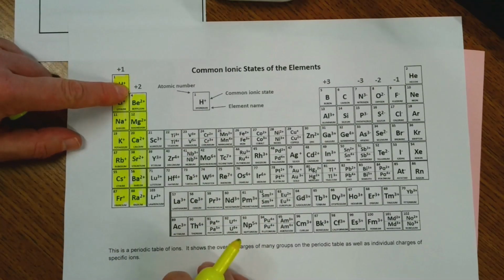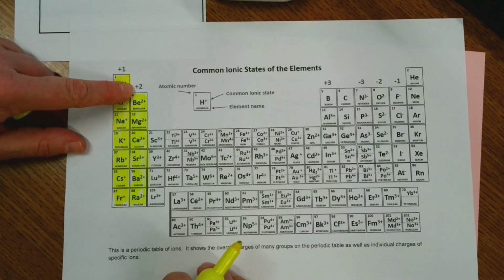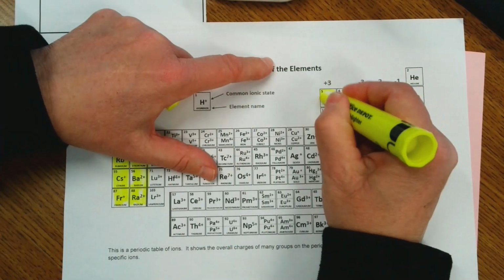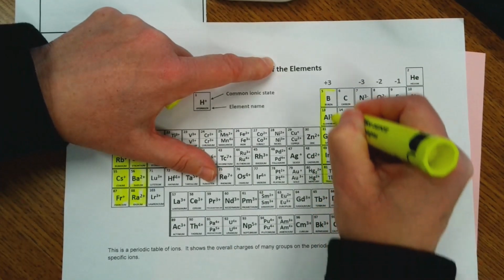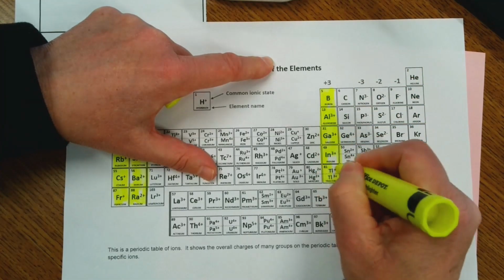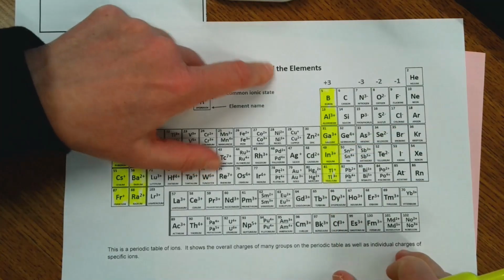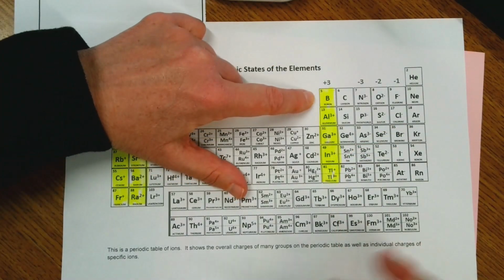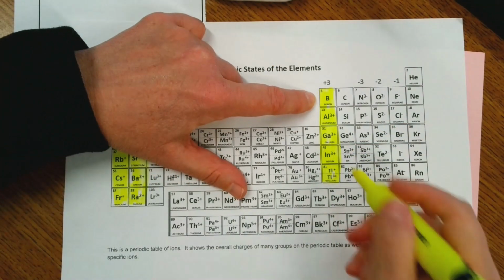And everything in this column is going to have a charge of +2, meaning it's going to give away 2 valence electrons. Everything over here is column 13. Everything in here is also a metal. And again, you have to look a little bit more closely. Well, I guess not everything in this column is a metal.